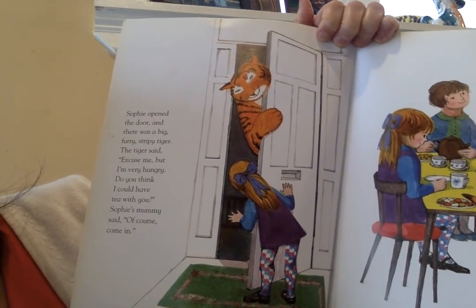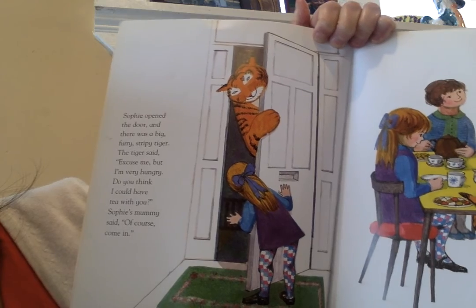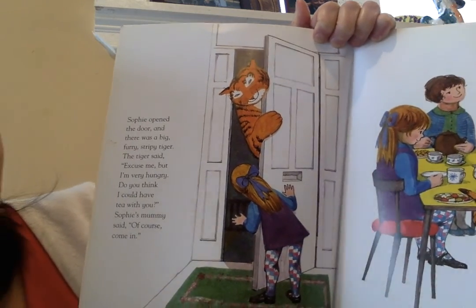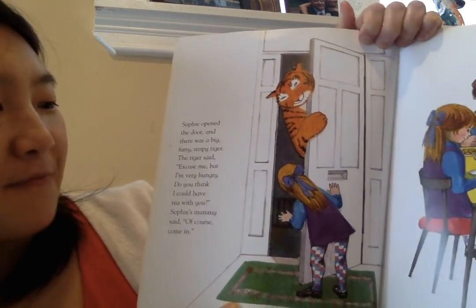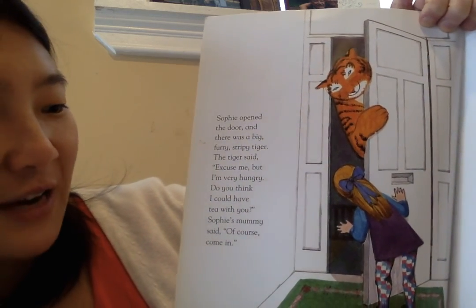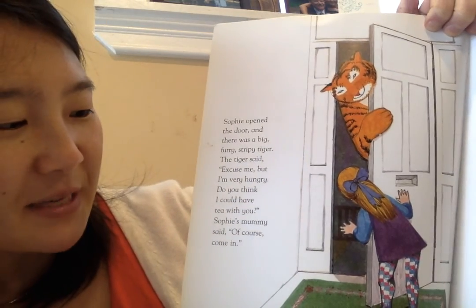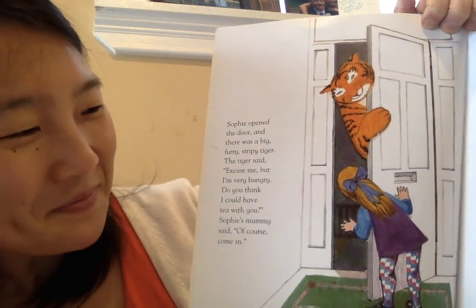Sophie opened the door and there was a big, furry, stripy tiger. The tiger said, "Excuse me, but I'm very hungry. Do you think I could have tea with you?" Sophie's mummy said, "Of course, come in."